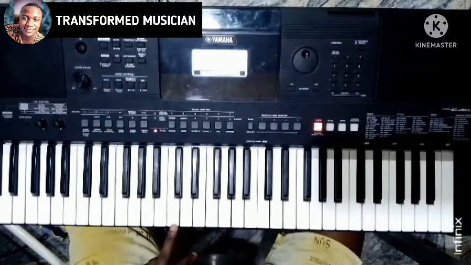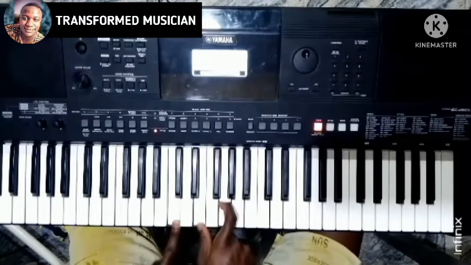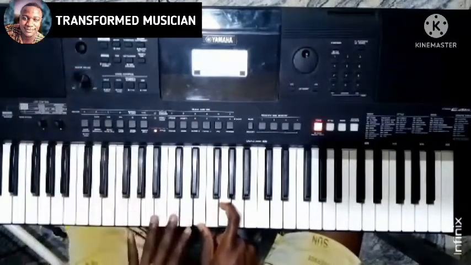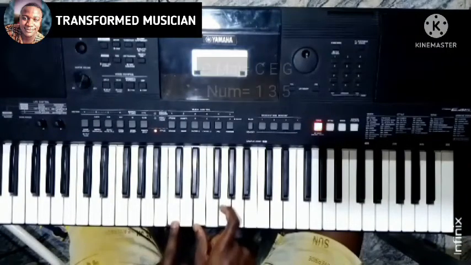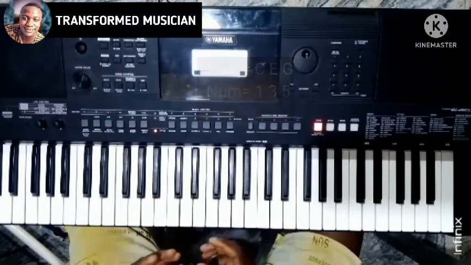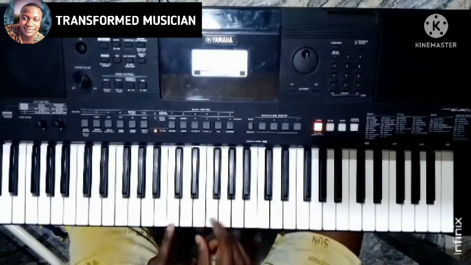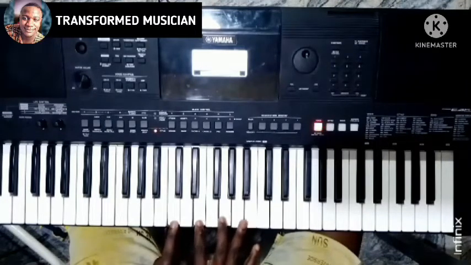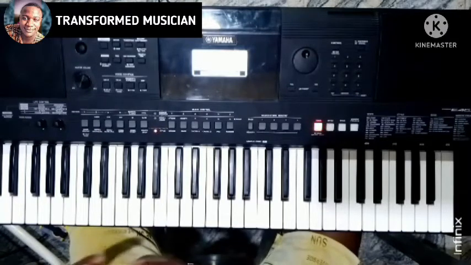So to invert the C major chord: playing it this way could be termed the root position of the C major chord. If we are to invert this chord, what we need to do is take the lowest note of the three notes and move it upward, because the keyboard is an instrument whereby notes are repeated throughout the keyboard.